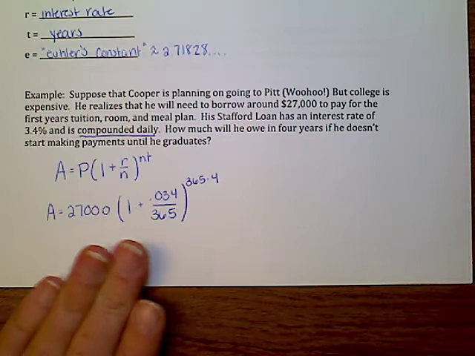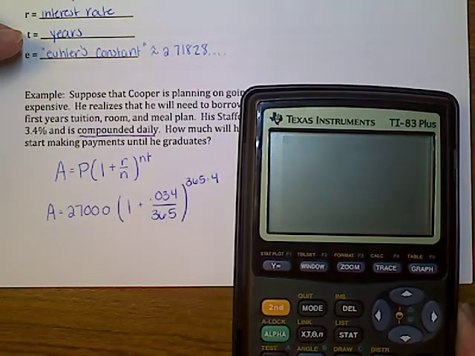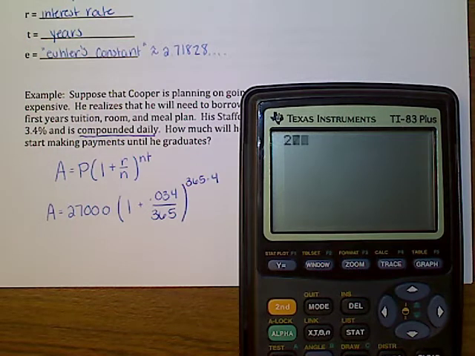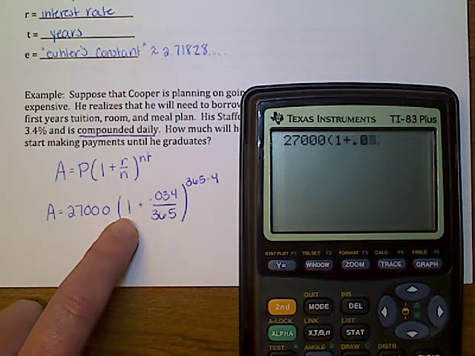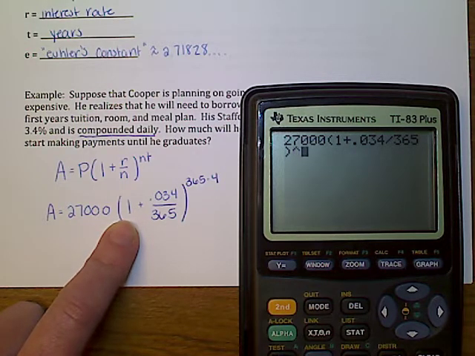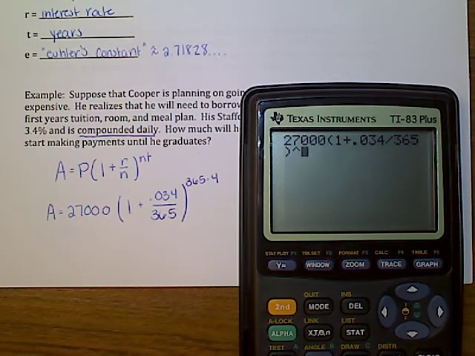So this is kind of complicated. When you go to plug it into the calculator, you're going to want to make sure you do that correctly. So 27,000, parentheses 1 plus 0.034 divided by 365. Close the parentheses, caret for the exponent. If you have a newer calculator, you won't need the next set of parentheses, but if you have an older calculator like I do, we need another set of parentheses because 365 times 4 needs to go in the exponent.